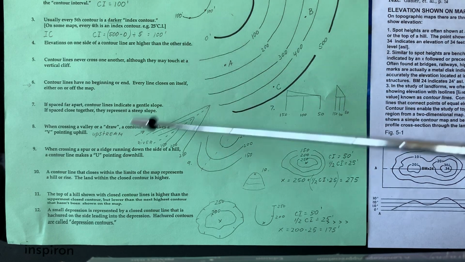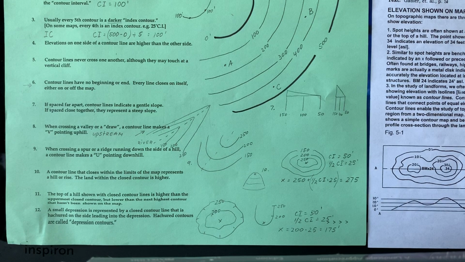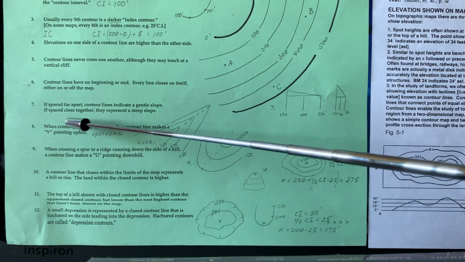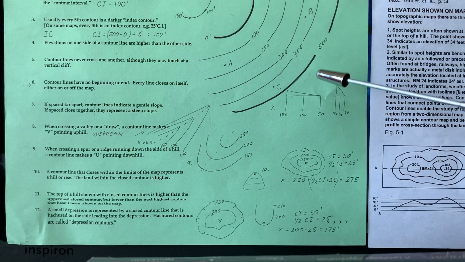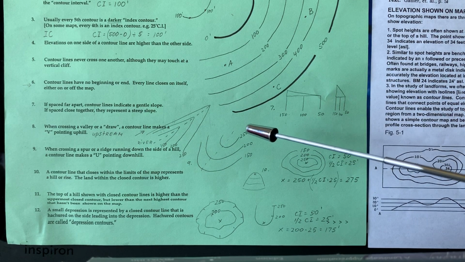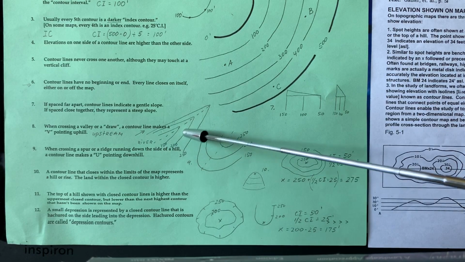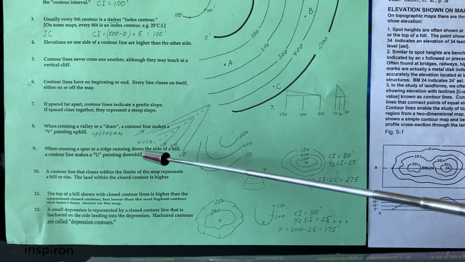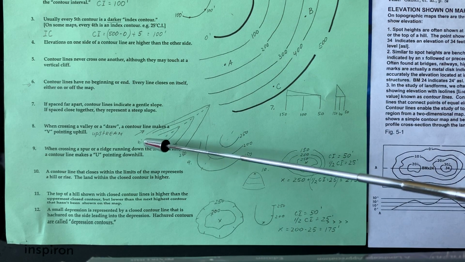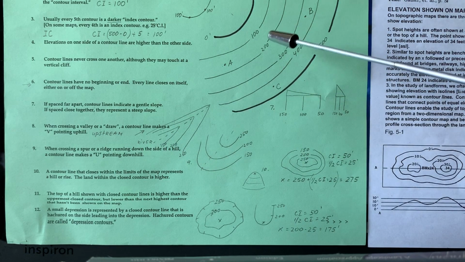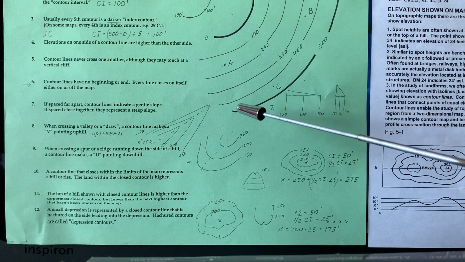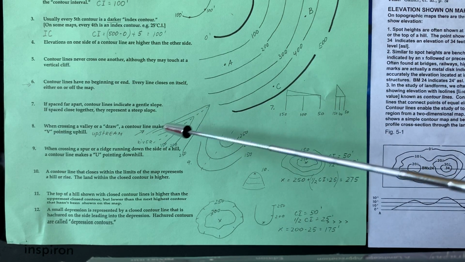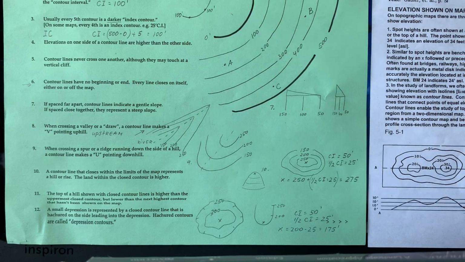And then we have rule number 8, about how to identify river valleys. When crossing a valley or a draw, contour lines make a V-shape pointing uphill. As you see here, these contour lines have this V-shaped form. They point uphill, and the river is the dash line crossing through these V-shaped contours, but they have to point upstream or uphill.